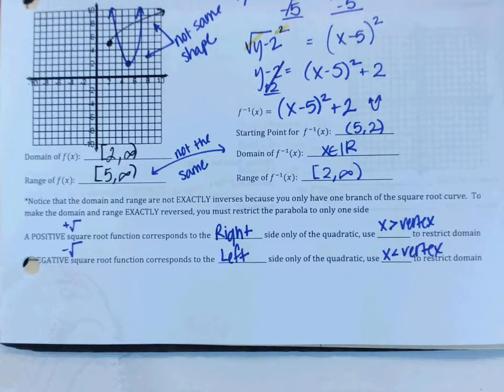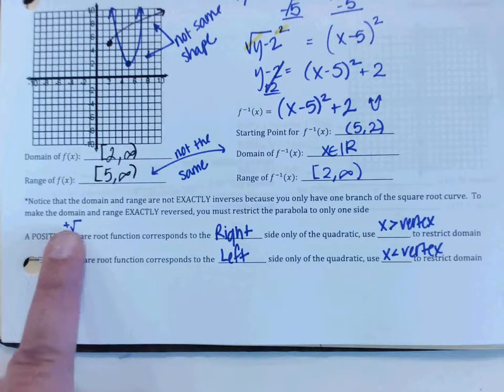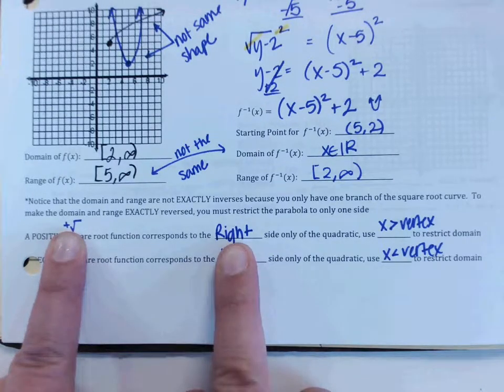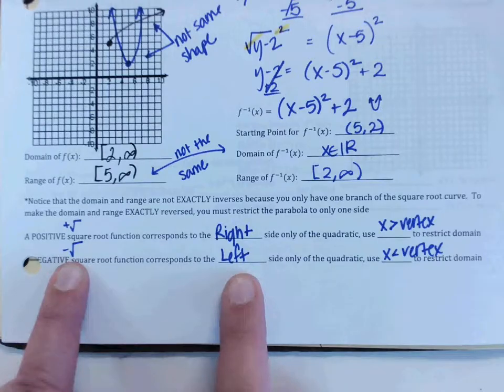So if you start off with the squared, you don't have to worry about anything. But if you start off with the square root, you only have half of the graph. So when you go to the inverse, you have to pick a side of the graph. I'll show you what that looks like on the back. So turn the page when you're ready. A positive square root goes with the right side. A negative square root goes with the left side.